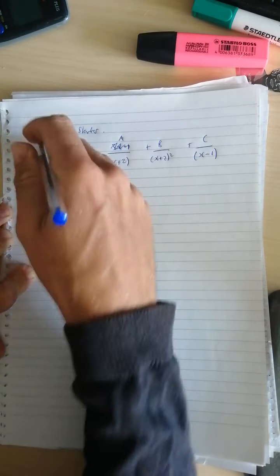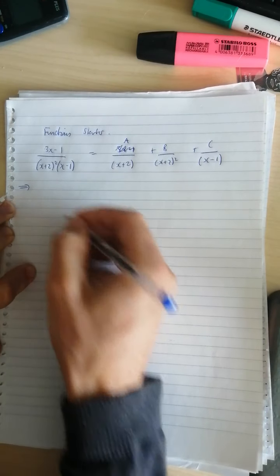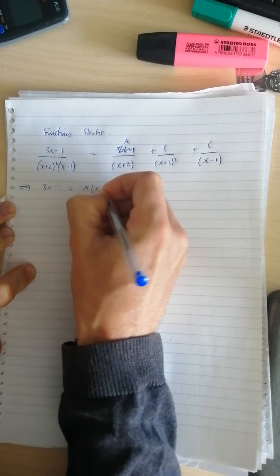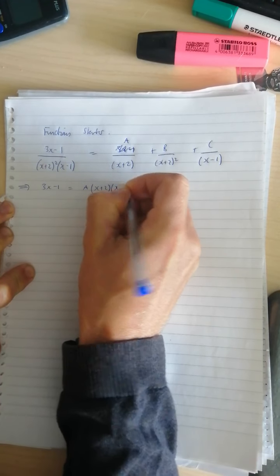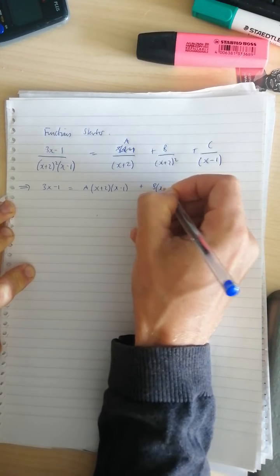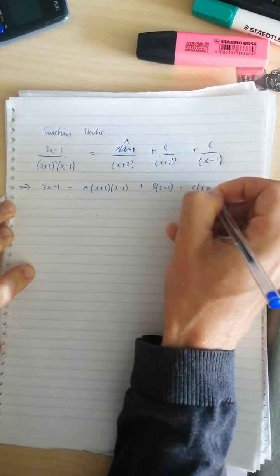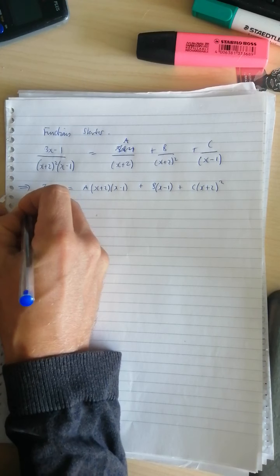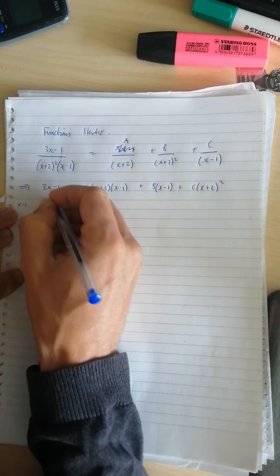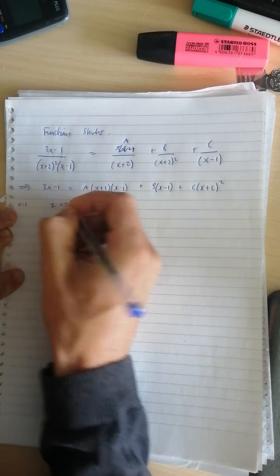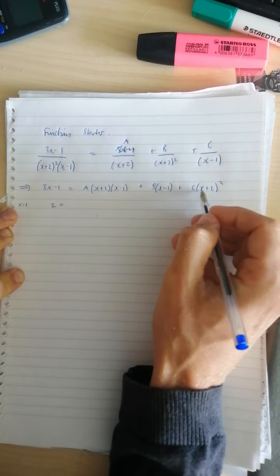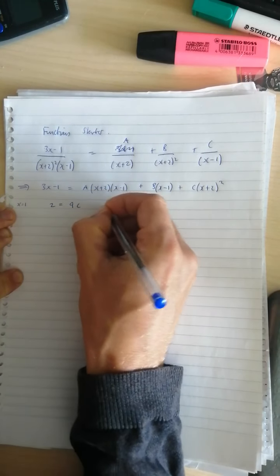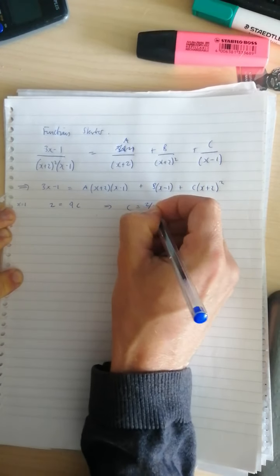Okay, multiply through by the denominator here, and we're going to get 3x - 1 is equal to A(x + 2)(x - 1) plus B(x - 1) plus C(x + 2) all squared. Substitute in x equals 1 to start with, and the left hand side will become 2, which is equal to 1 plus 2 is 3 squared, so 9C. So C is equal to 2 over 9.